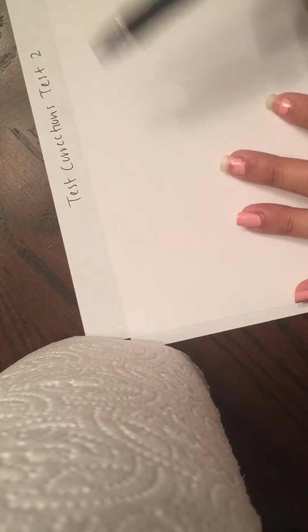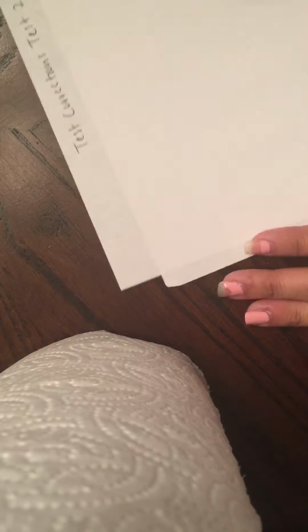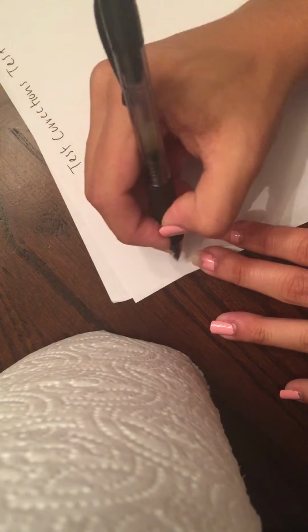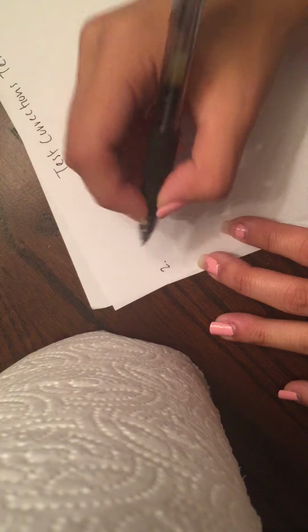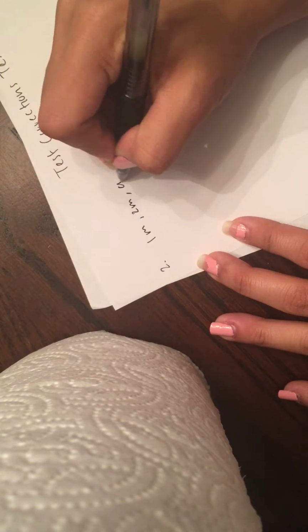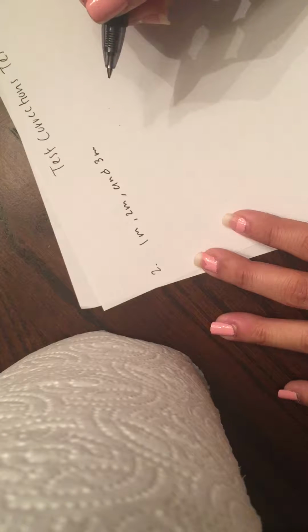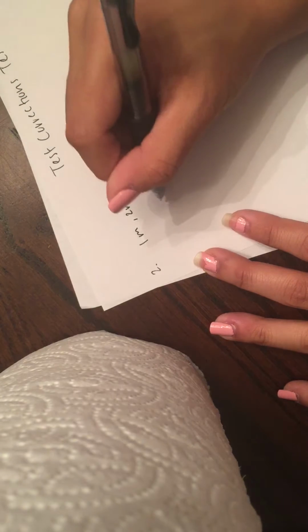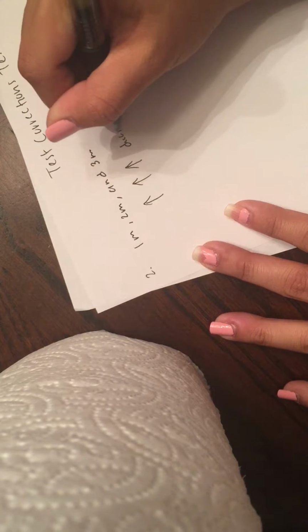Okay, hi Mr. Dixon. This is going to be my test questions for test number 2, and I got number 2 wrong, so it's okay. So 3 stones of different masses, 1m, 2m, and 3m, are thrown vertically upward with different velocities.